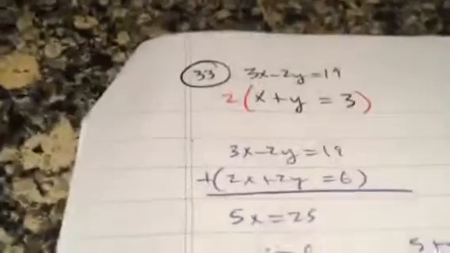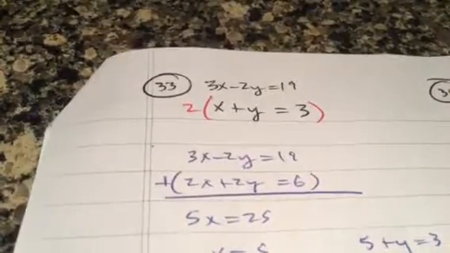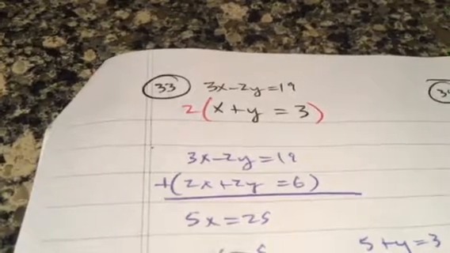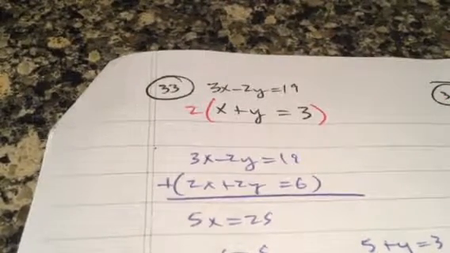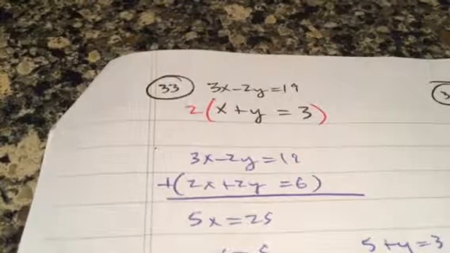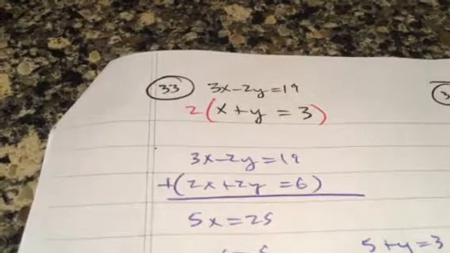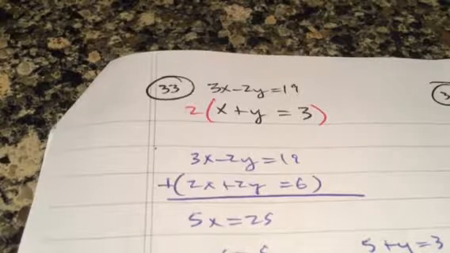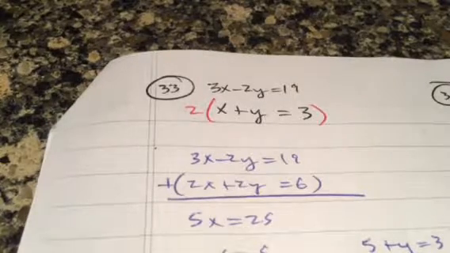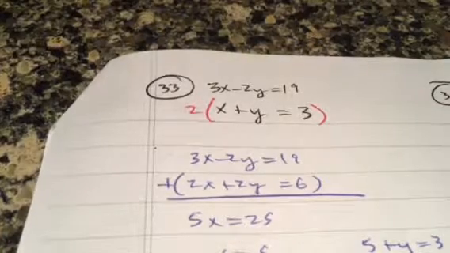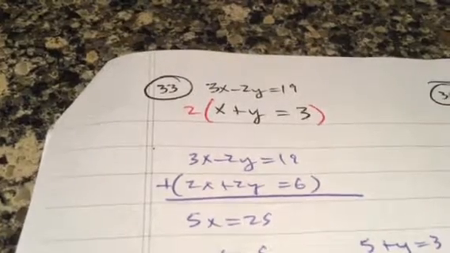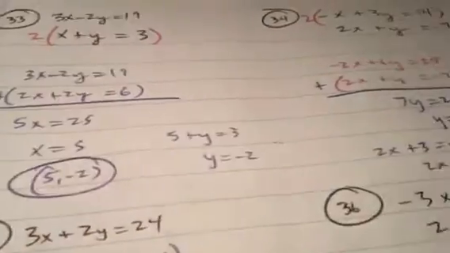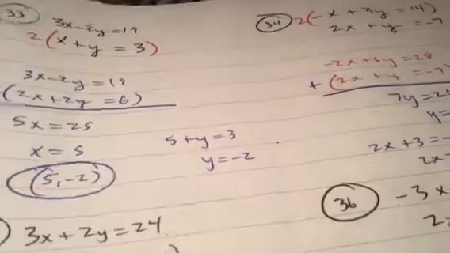All right, so you need to know how to do a few like 33 and the rest of this page. I noticed that y's have opposite signs, a negative and positive, so I can make the y at the bottom the opposite of negative 2y by doubling that bottom equation. That bottom equation becomes 2x plus 2y is equal to 6. I combine that with that top equation of 3x minus 2y is equal to 19. Add them together. 5x is equal to 25. X is 5. And plug that into the original bottom equation. You get y is negative 2.